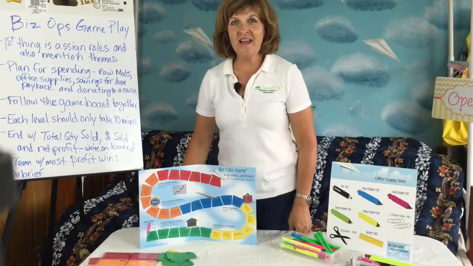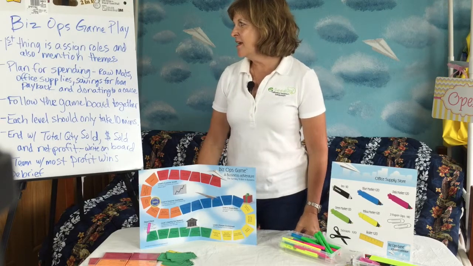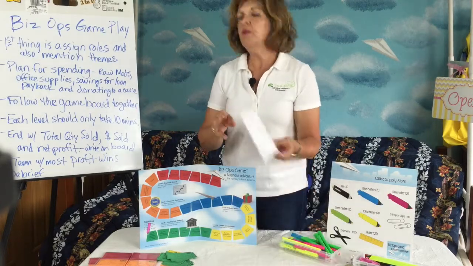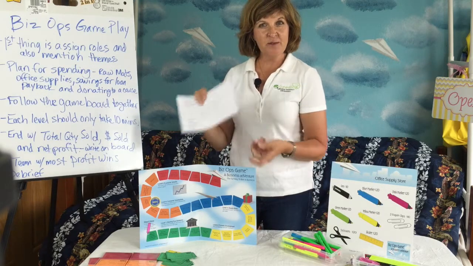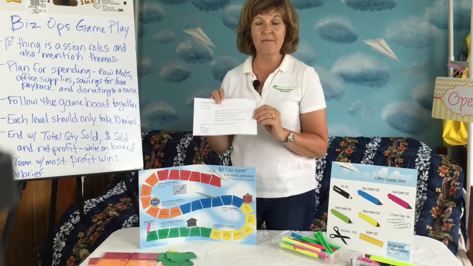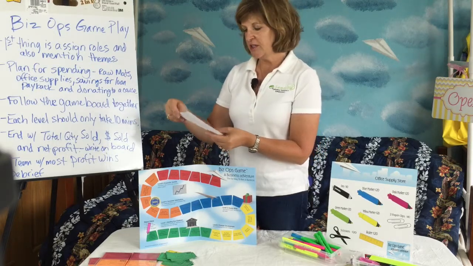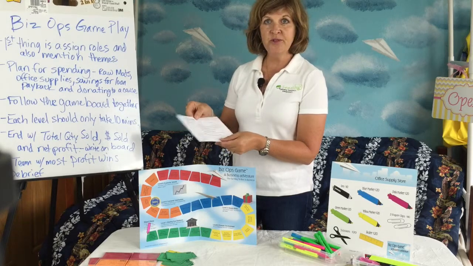Now that we have the game all set up, we're ready to start playing. The first thing is that the kids need to assign roles. This is a really good time to talk about the roles that are needed in a business, especially if this is being used as an intro to entrepreneurship. Then you can go through all of the roles on the sheet and talk about what each person does and how they contribute to the company.